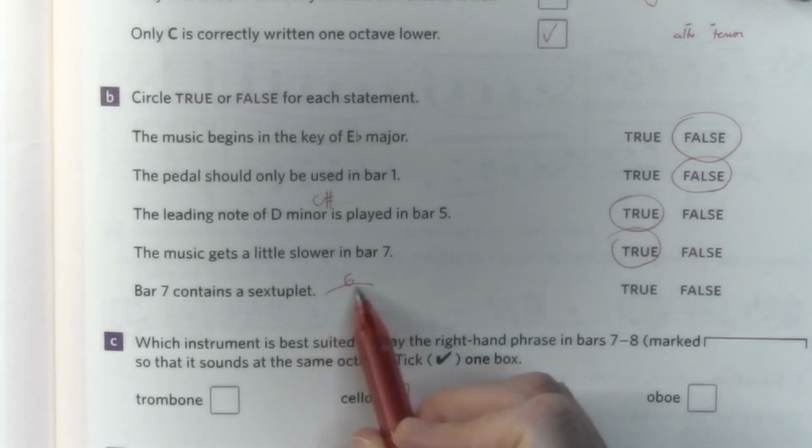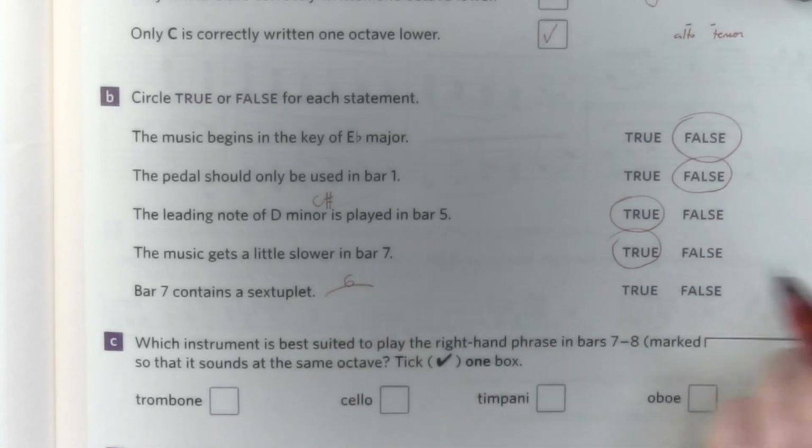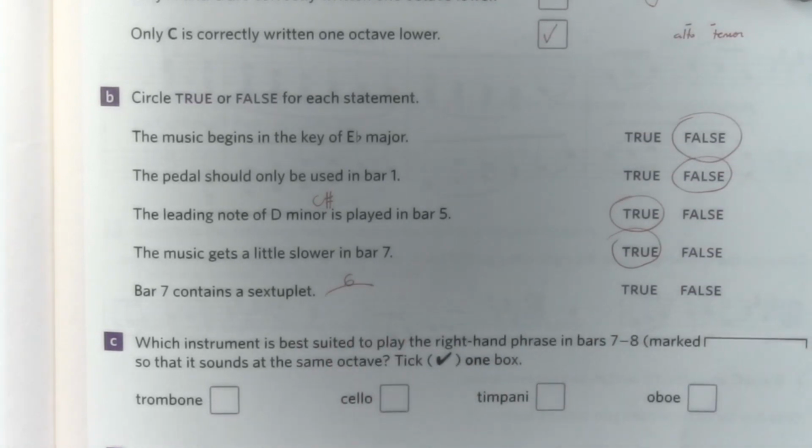Now, we could have this arc or not. And this depends only on the choice of the editor. It could be that the editor based their choice on the manuscript or one of the manuscripts available.